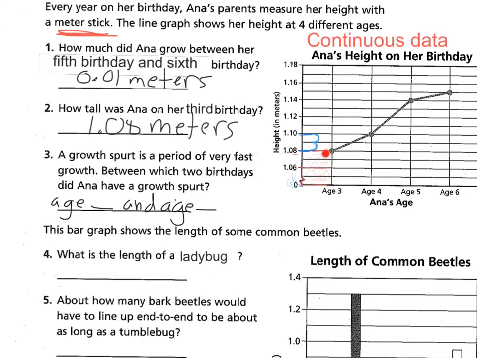So it could be between ages 3 and 4. Figure out how much did she grow there. It could be between age 4 and 5. Figure out how much she grew there. Or it could be between age 5 and age 6. Figure out how much she grew there. Whichever one is the fastest growth in between 2 different years is her growth spurt. Pause the video and complete those 3 problems, and then continue with the next.